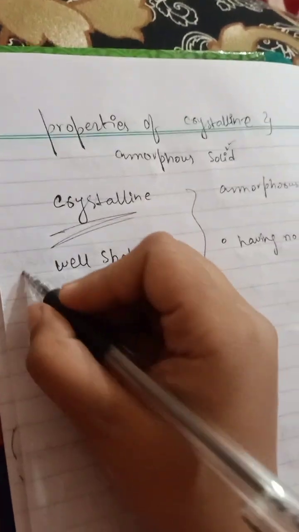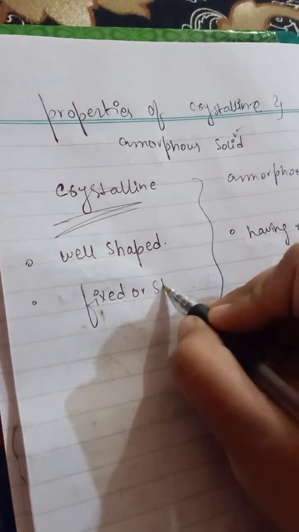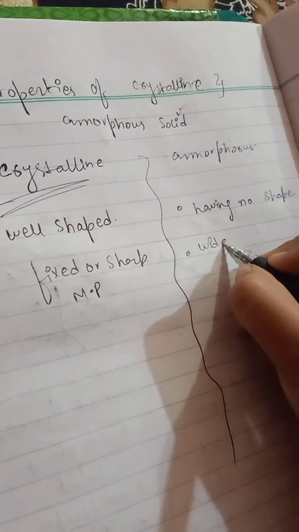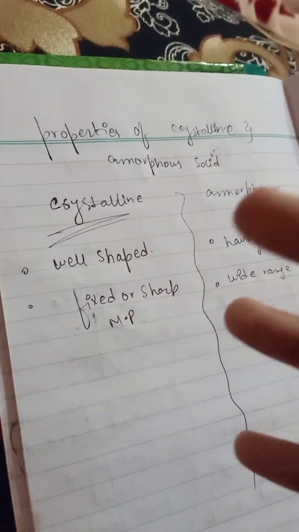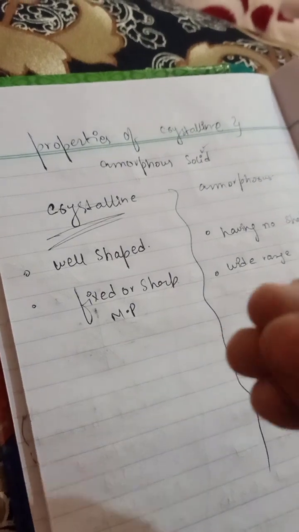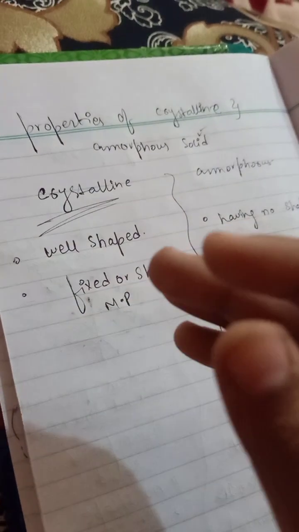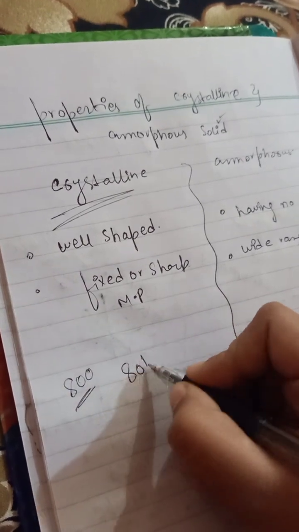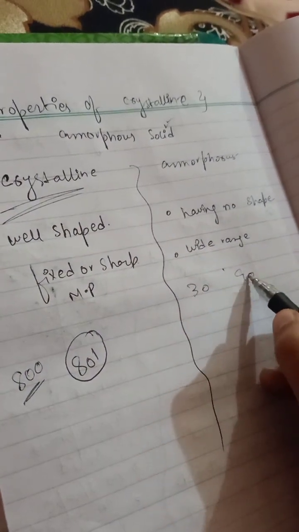The next property is that crystalline solids have a fixed or sharp melting point, while amorphous solids have a wide range, like 30 to 70. For example, a crystalline solid has a melting point of 801, the temperature to melt the solid, so that is fixed. It will not melt at a lower temperature like 800. No, it will melt at 801, that is the melting point. For amorphous solids, there is a range, it is not fixed.